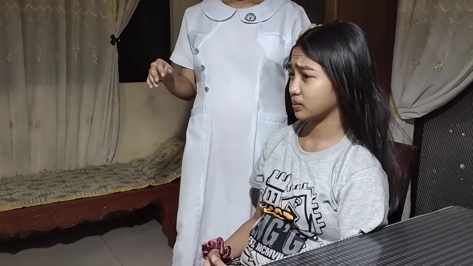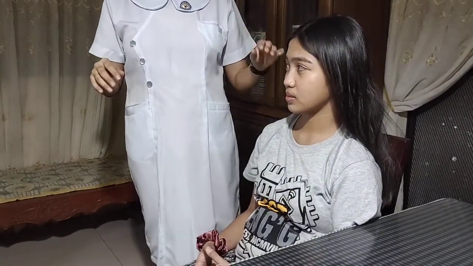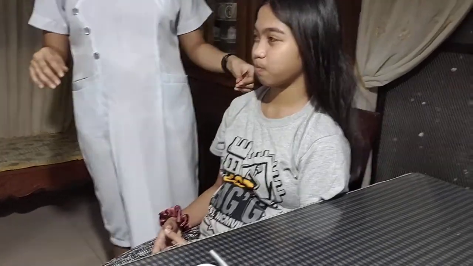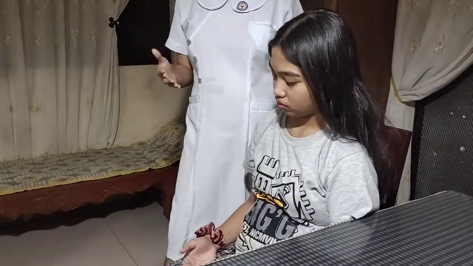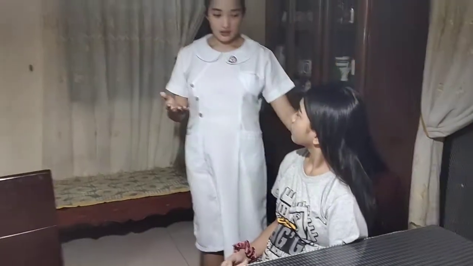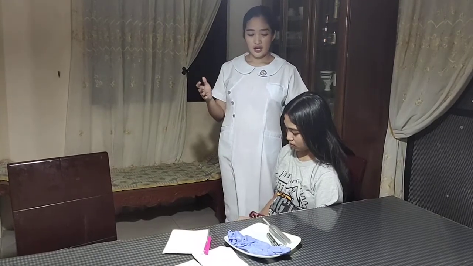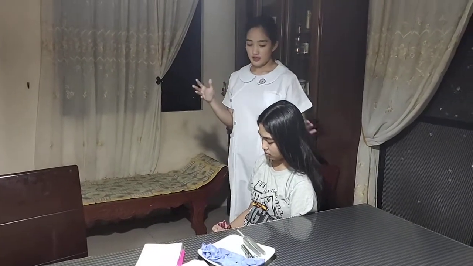Next, close your eyes tightly. Okay, Mom? Please puff your cheeks. Smile, Mom, and show your teeth. Okay, thank you, Mom. May I ask if you feel any pain after doing those facial movements? Okay, Mom, thank you. We can tell that the cranial nerve is intact because the patient doesn't feel any pain during the facial movements.